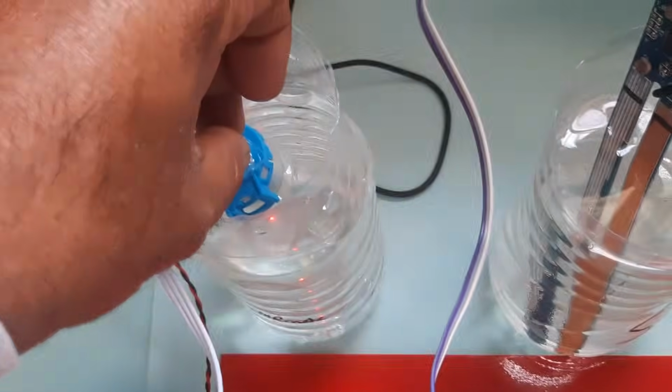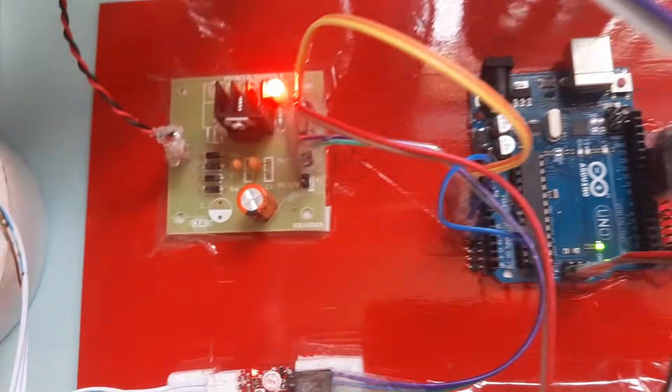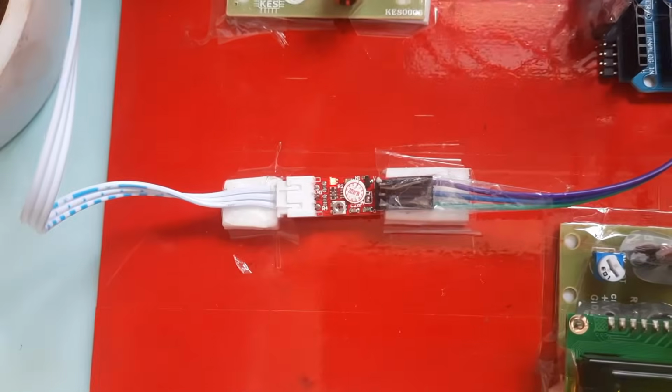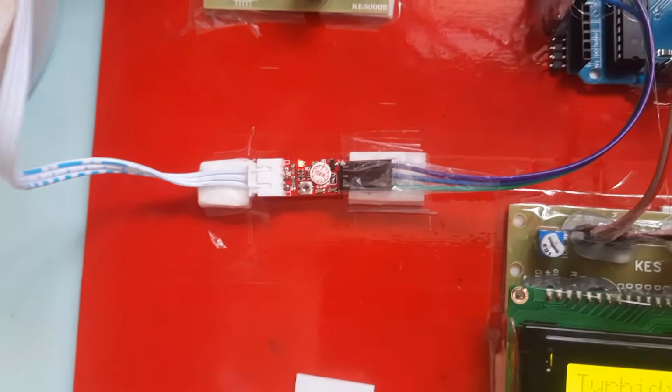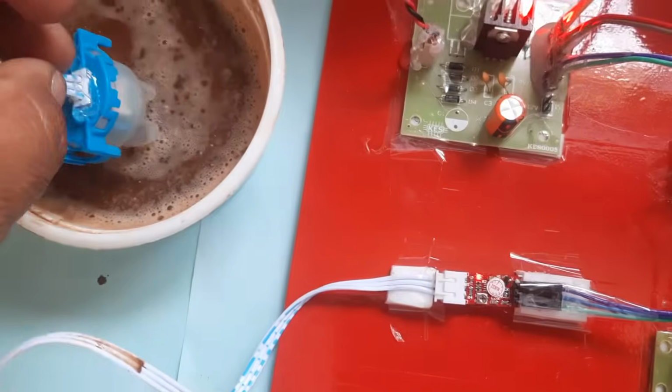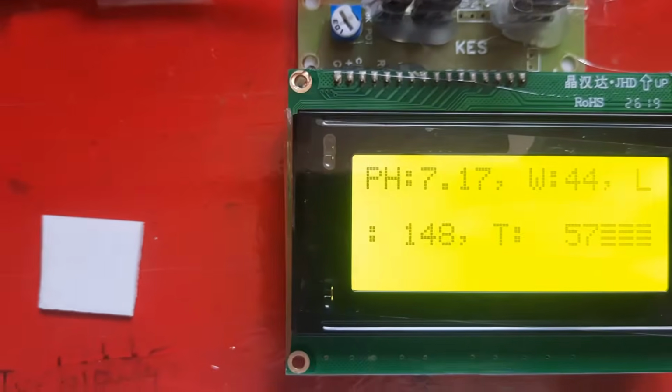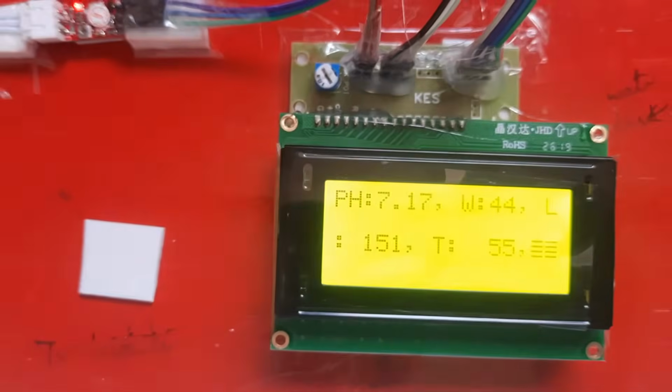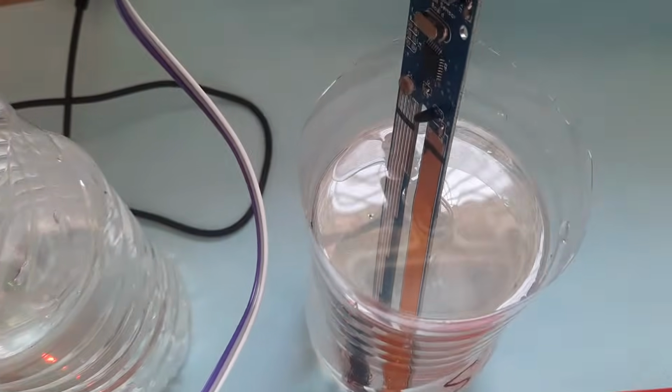So power supply, Arduino board, pH sensor, turbidity sensor module. If you insert this, it will tell red LED on. Mud water, it will read the data, mud water, and the sensor continuously reads.